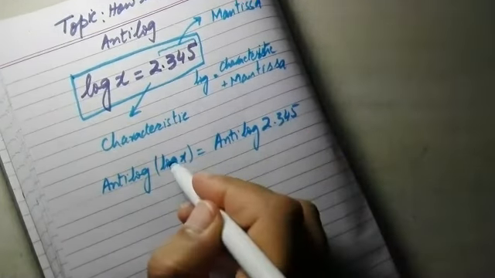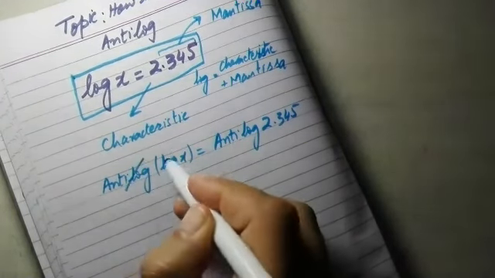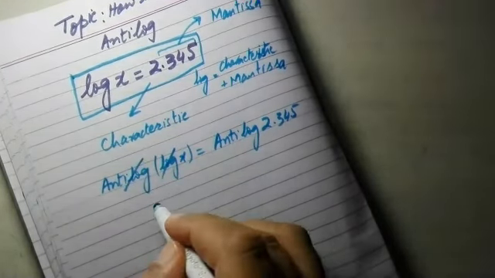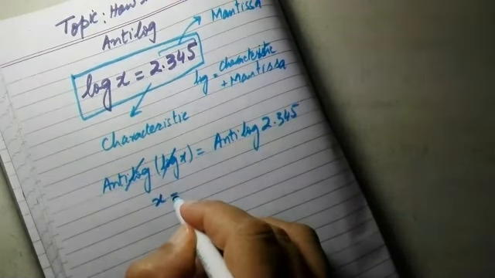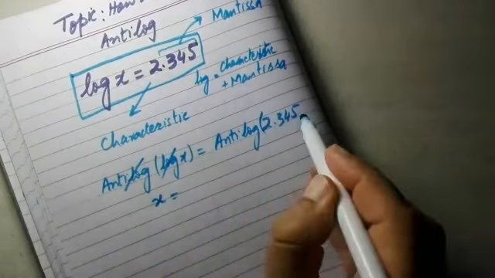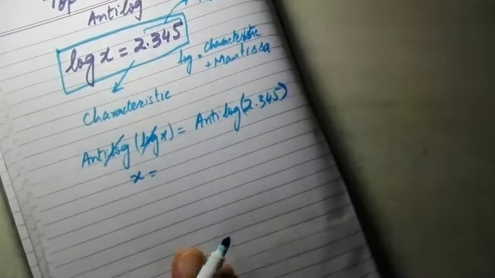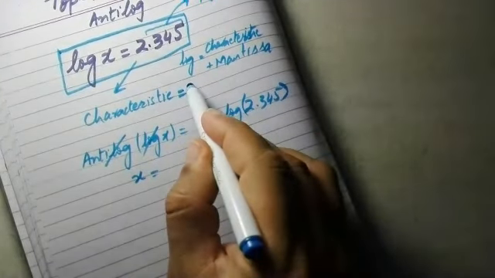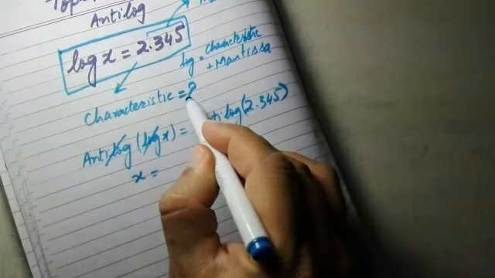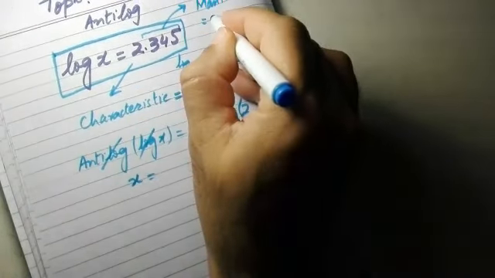Antilog and log are opposite of each other, so they will cancel, and you will get x only, which is the required task. To find the antilog of this number, we have to note the characteristic, which in this problem is 2, and the mantissa, which is 0.345.